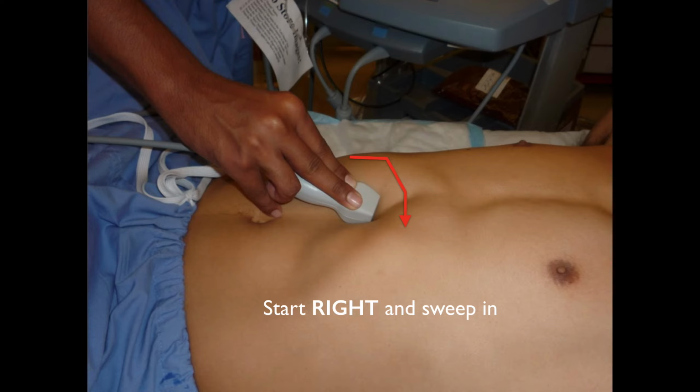The errors I see normally for the subxiphoid view are people start right in the middle or towards the right, and they're going through stomach and air and gas bubbles, and that's going to scatter all your ultrasound waves, and you won't be able to get a subxiphoid view.